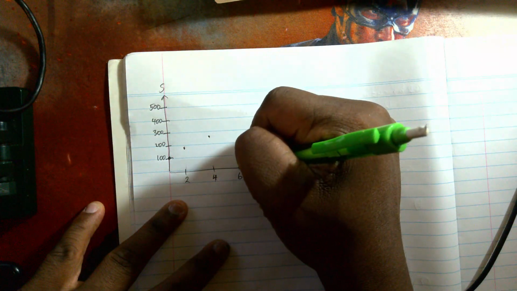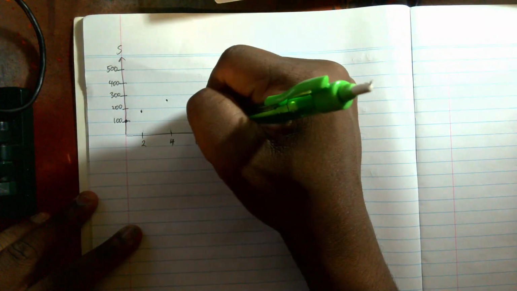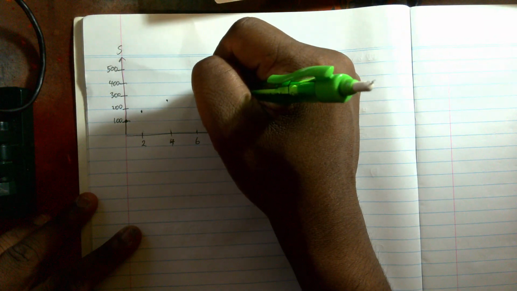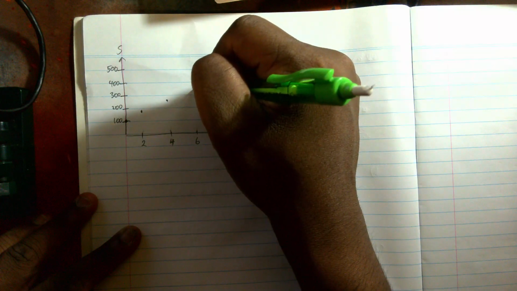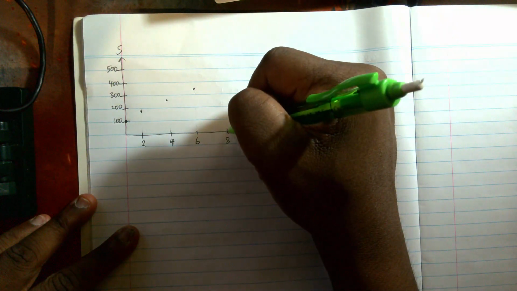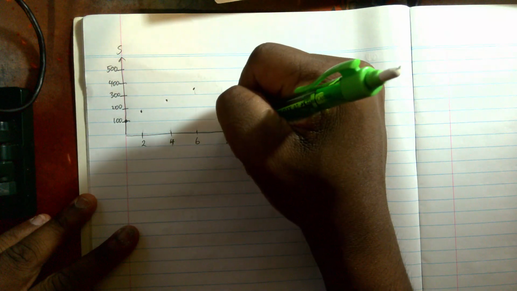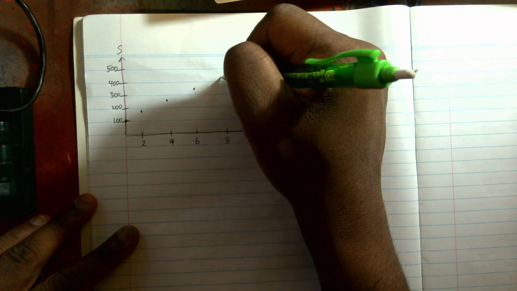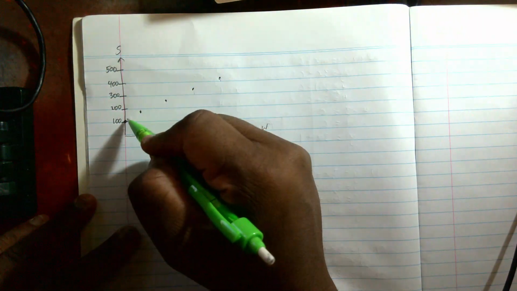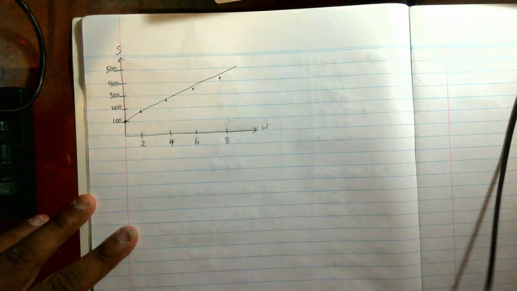At 6, we're at 340, correct. We're going up, there's 300, 340 is about there, and then at 8, we're at 420, so there's 400, there's 420, about there. Nice straight line produced.